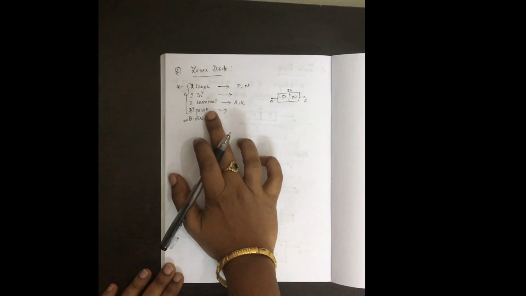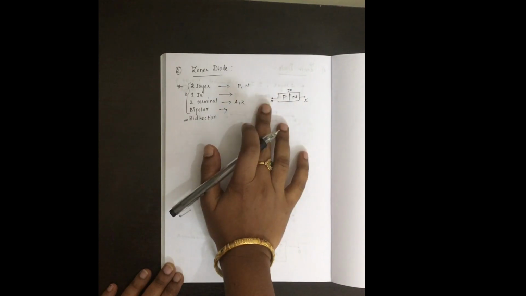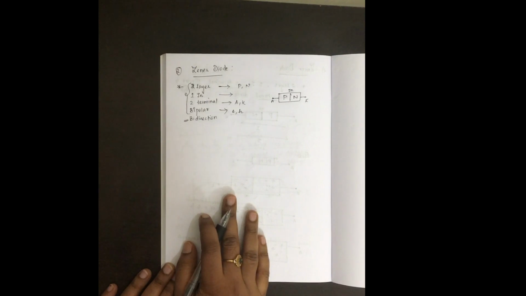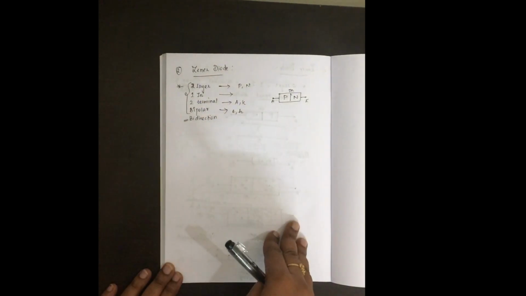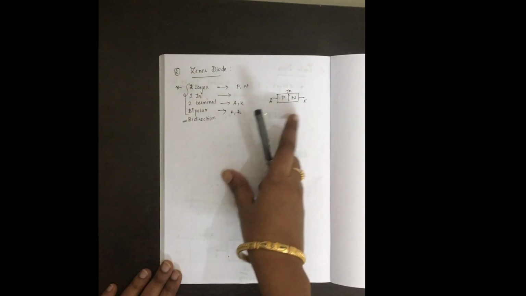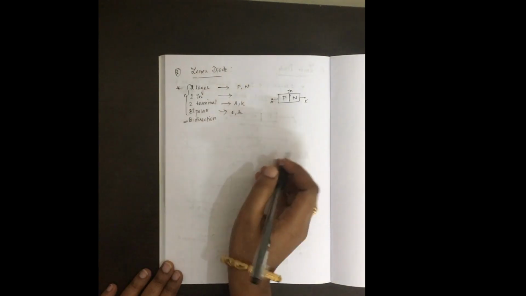Bipolar I have already told: current flows from anode to cathode or cathode to anode due to both electrons and holes. If the flow of current is due to only one of them, only electrons or only holes, then it is known as unipolar. Here the current flows in the device due to the movement of both electrons and holes. Only if both move will the current flow. That's why it is known as bipolar.